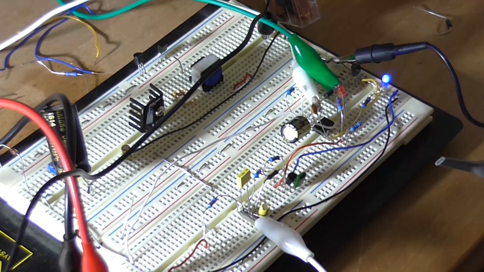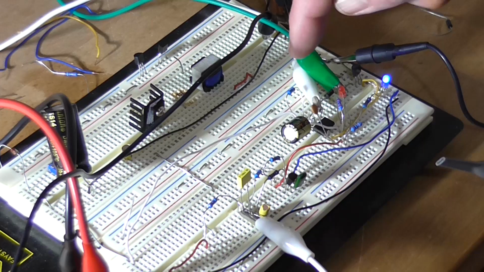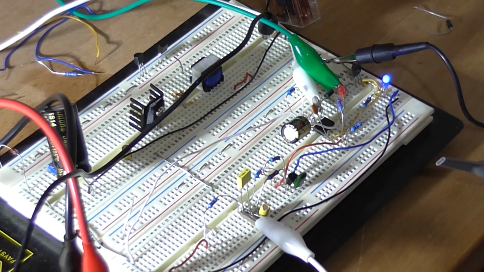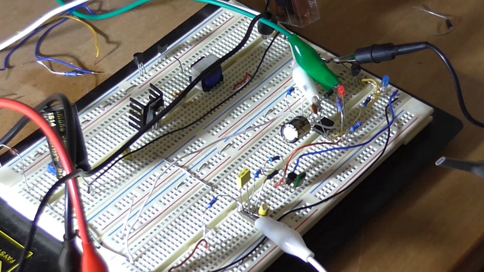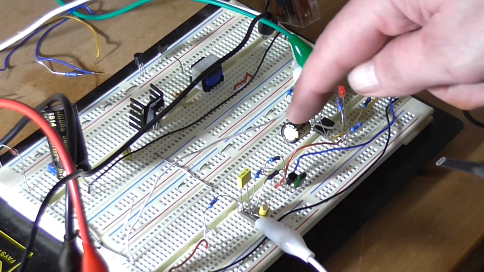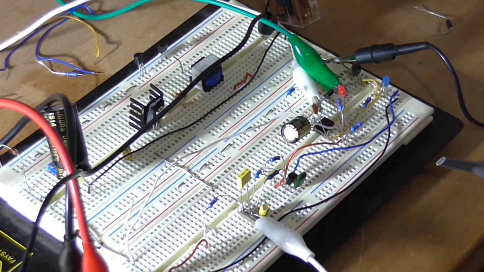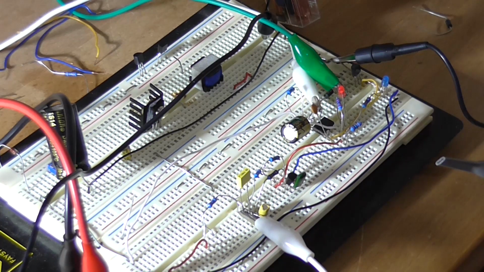Now, having said that, you can mess with the 100k and the 100 microfarad capacitor to give you a longer on duration. So, for instance, if you increase both of these values, well, it will stay on a lot longer.